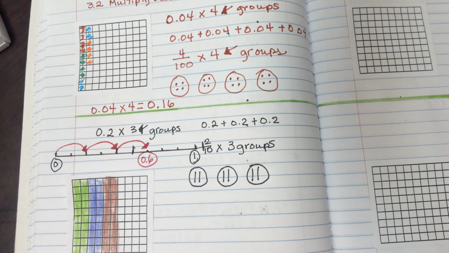Oh, we use the same colors. Great minds think alike. Okay.